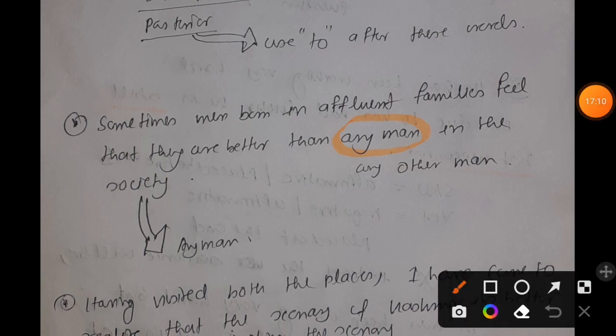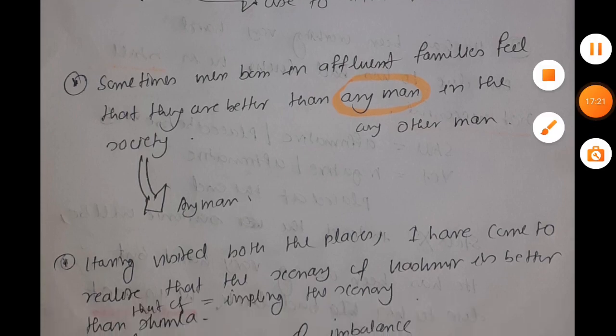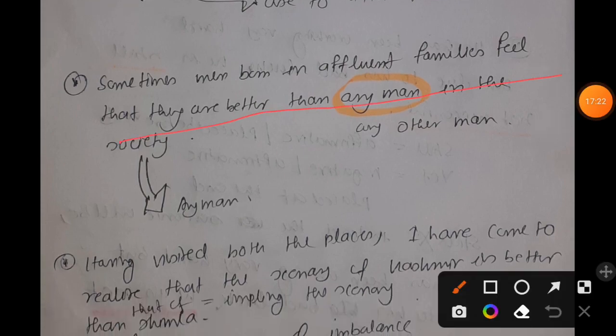So now let's move to the next one, that is, sometimes men born in affluent families feel that they are better than any man in the society. Let me clarify that if we use any man only, then we are including men from those affluent families also, right? So we have to exclude them. That is why we have to use the term any other man in the society, okay, clear.